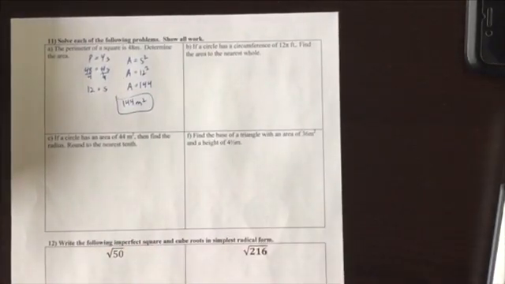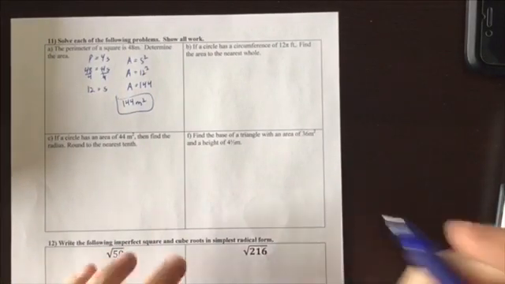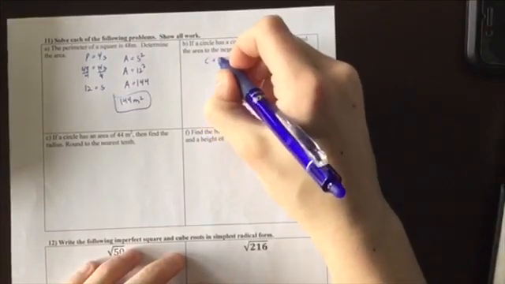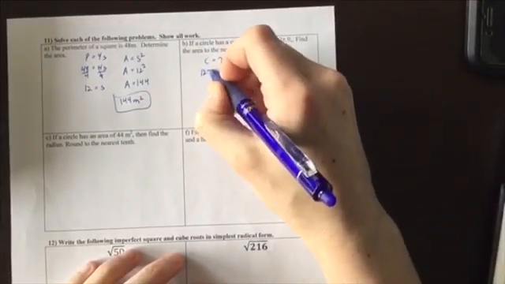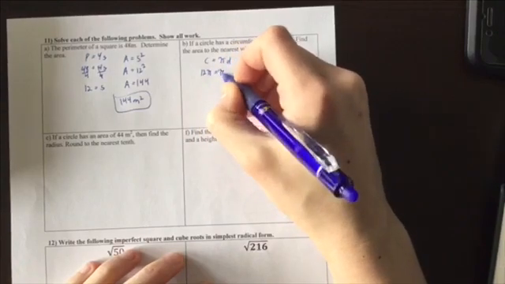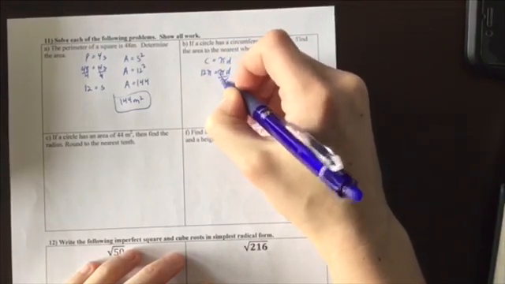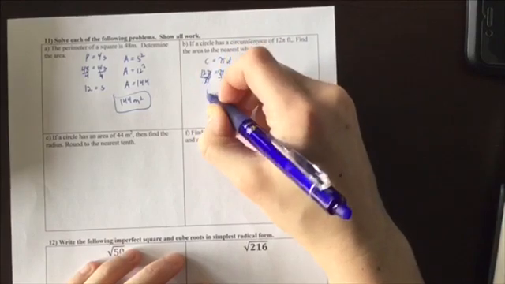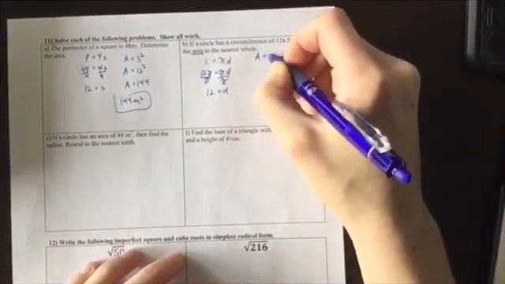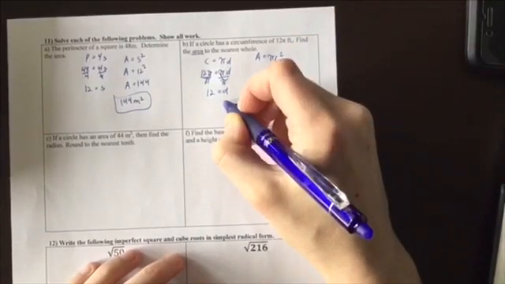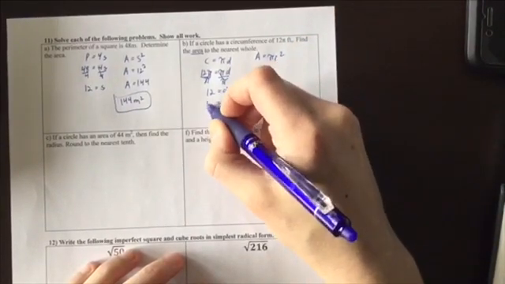If a circle has a circumference of 12 pi, find the area to the nearest whole. Nice. Circumference is pi times diameter. We're told the circumference is 12 pi, so we'll substitute that in. Solving for d, divide both sides by pi. 12 is equal to our diameter. Now we're going to find the area, pi r squared. If the diameter is 12, the radius is 6.